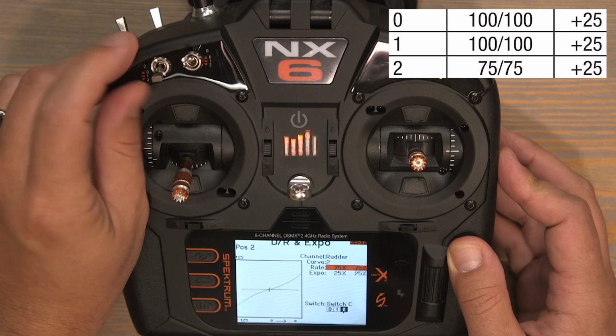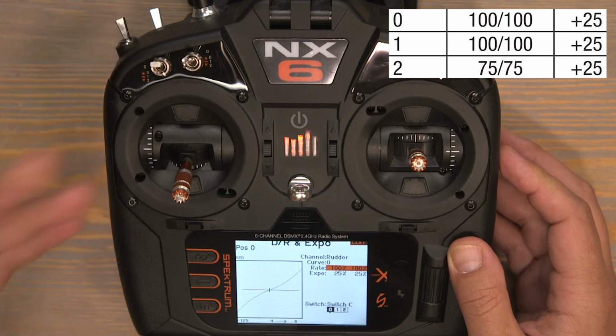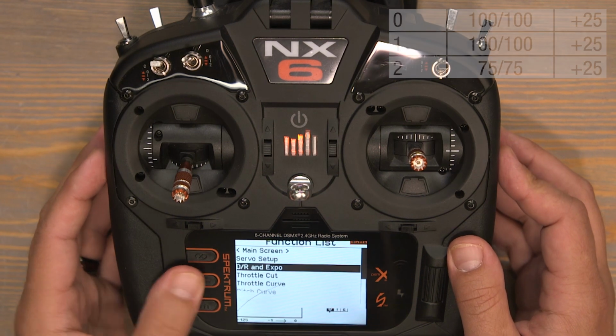We can verify that's working as it should. And with our dual rate set, now we can push the back button.